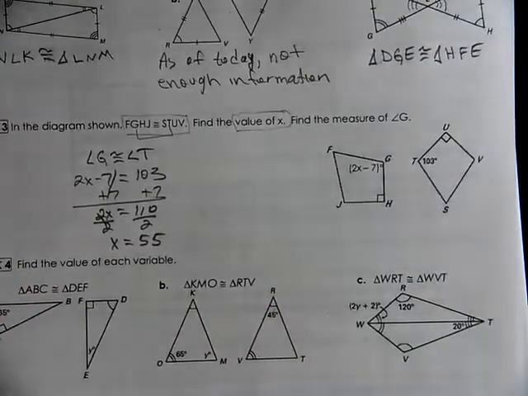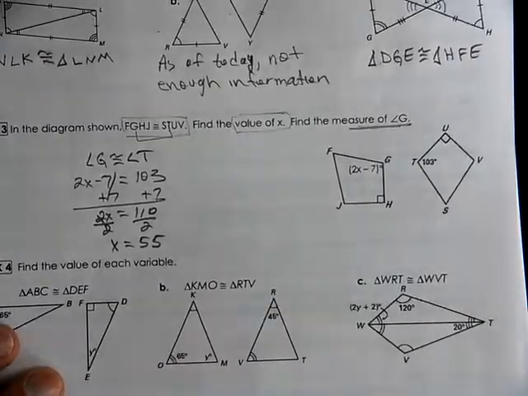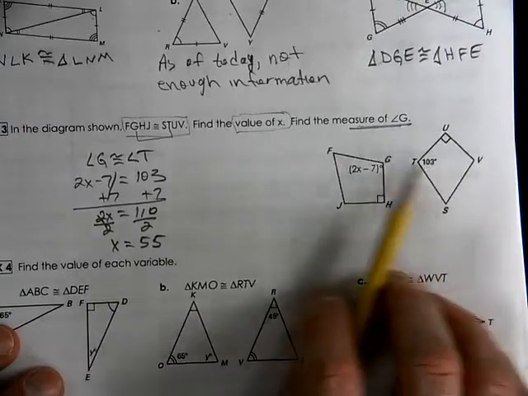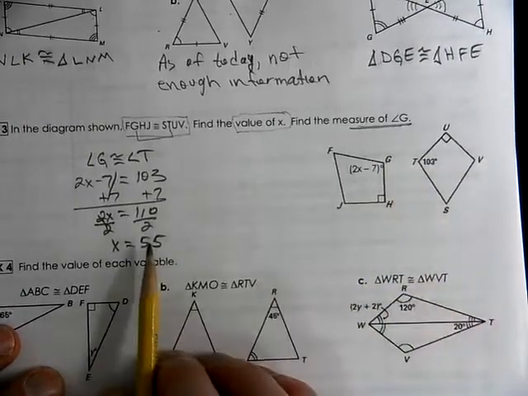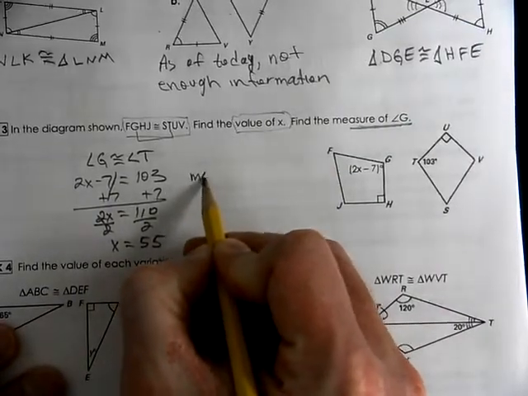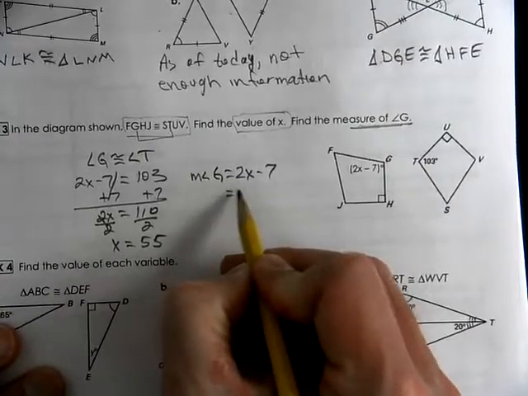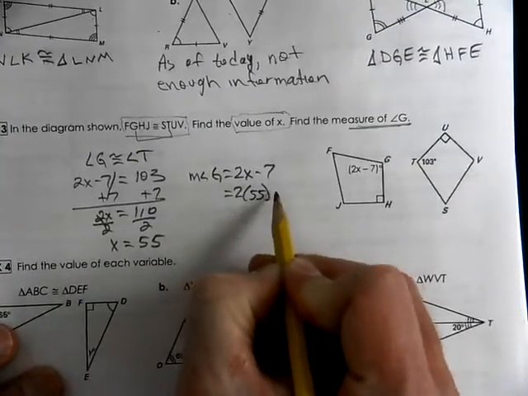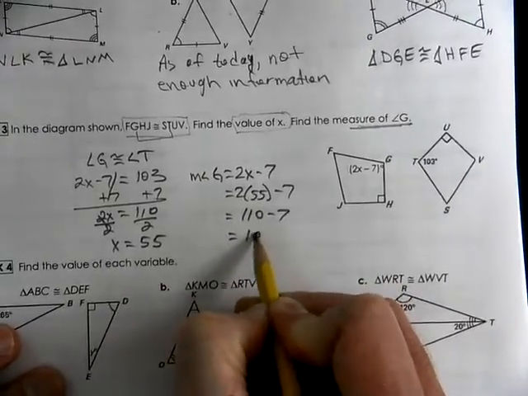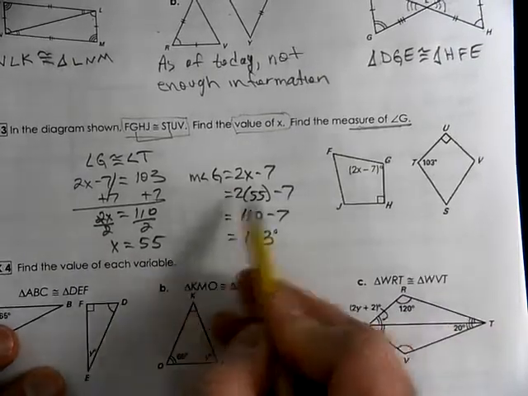And I get 55. Then it asks us to find the measure of G. Well, I'm pretty sure I know what G equals. It's going to equal whatever T does, and G is going to be 103. But let's be sure my answer made sense. So if the measure of angle G is 2x minus 7, I should be able to plug in my 55 and calculate that I get my 103. And yes, angle G is 103.